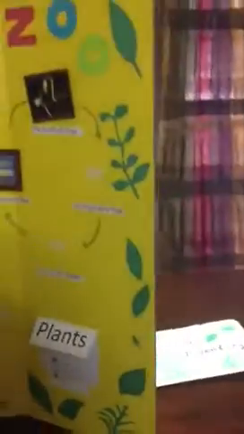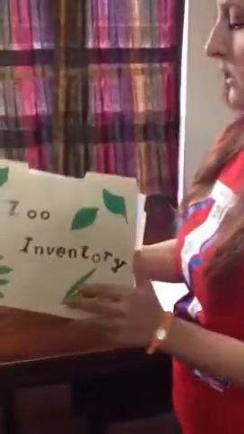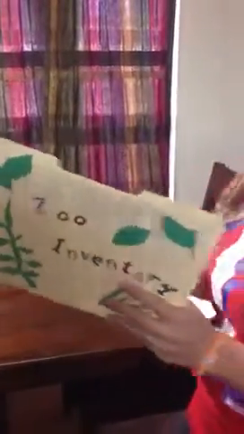Okay, let's move on to the math learning station. I did a little file folder game, and I have the TEKS listed on the back of the folder. Excuse me for my dogs.